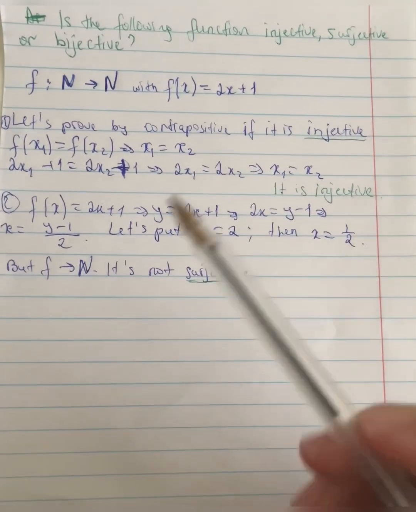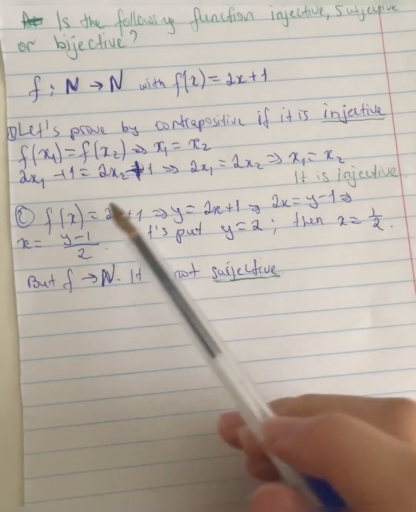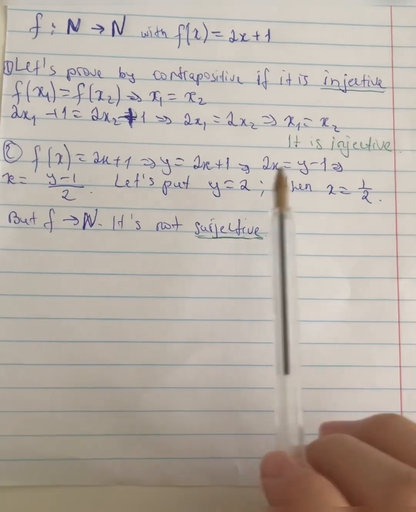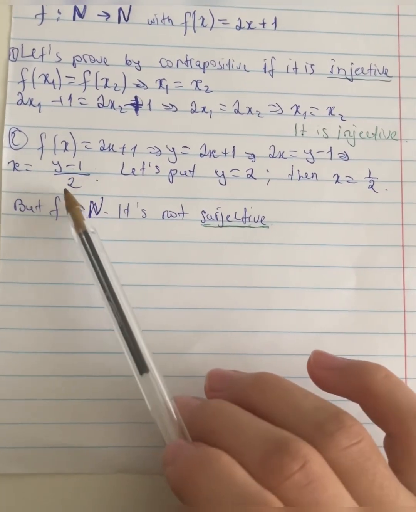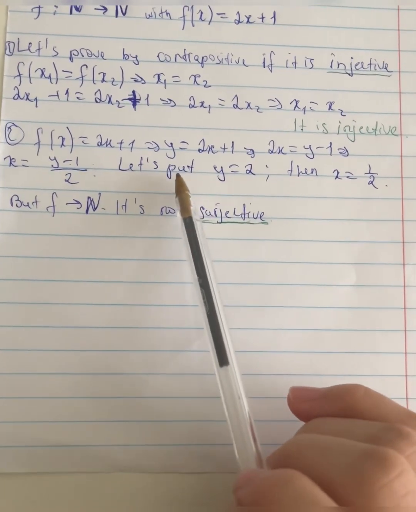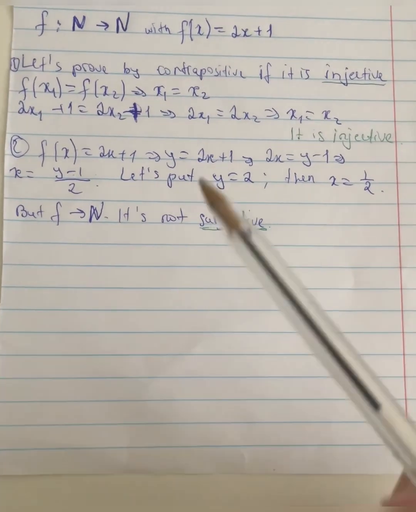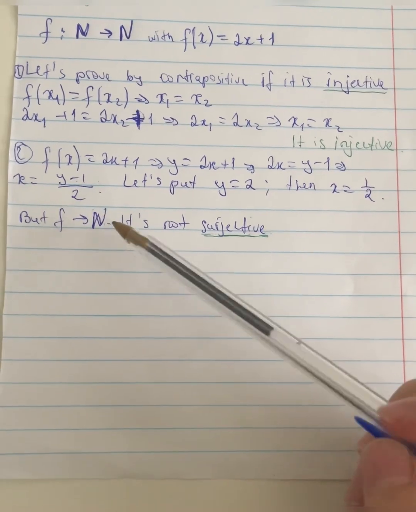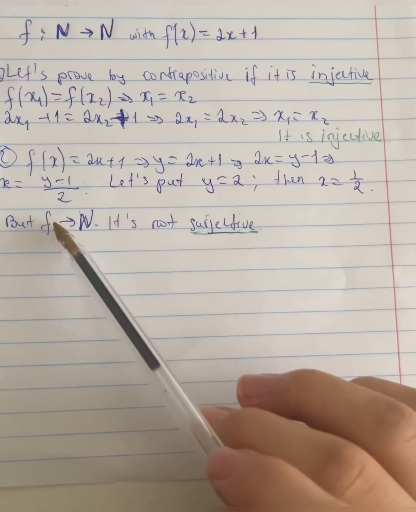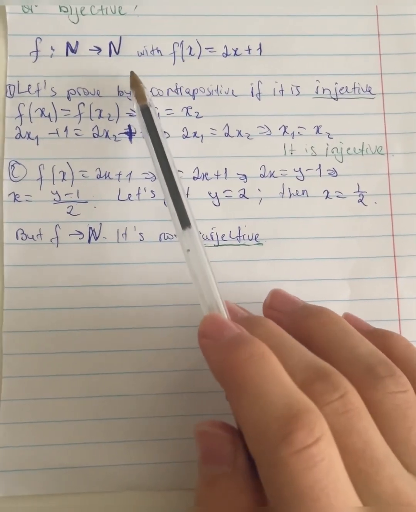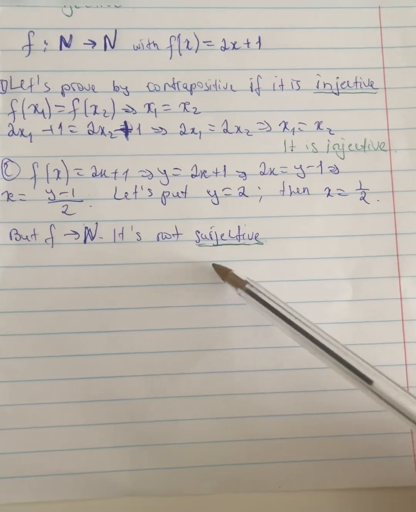Here I try to prove whether it's surjective. So basically, to prove surjective, you can put y for f(x), and solve for x. Here you can see I tried to solve for x, and here I got x equals (y minus 1) divided by 2. Then I put y equals 1, because I tried to prove whether it is true for natural numbers. Then you can see I got x equals 1 over 2, but in the question it says x and y must be natural numbers. Since 1 over 2 is not a natural number, it's not surjective.